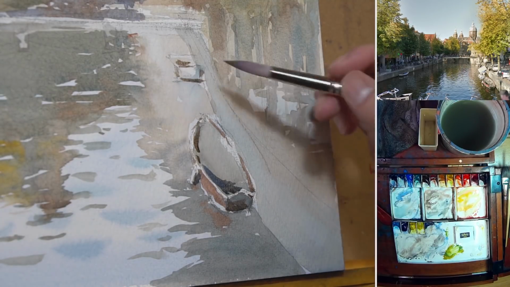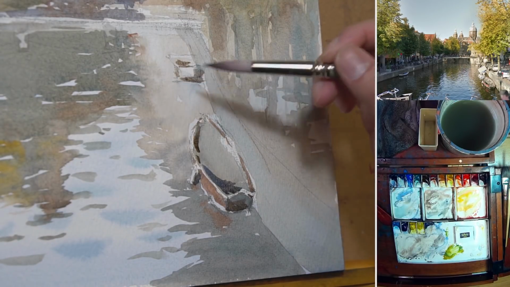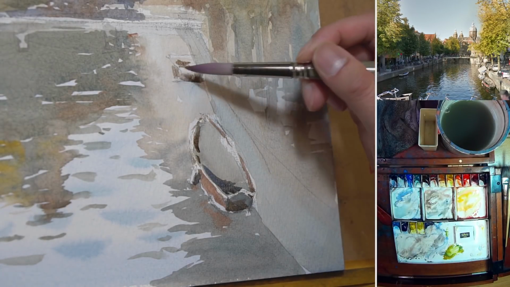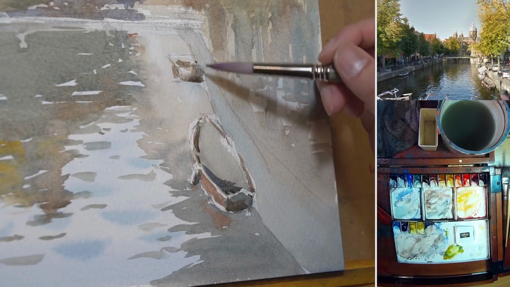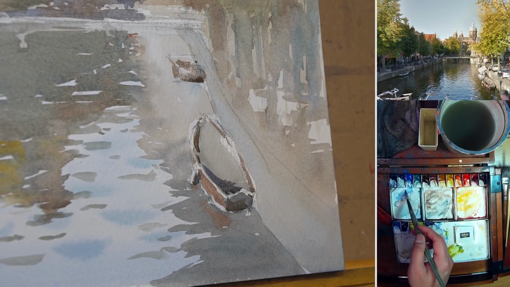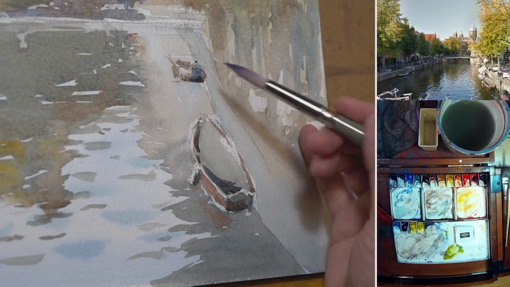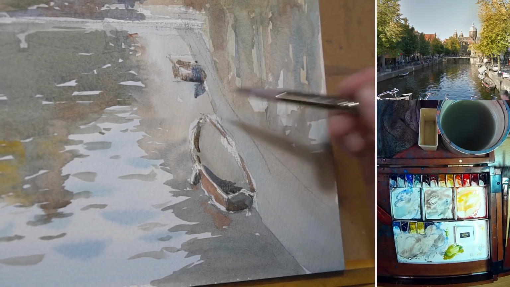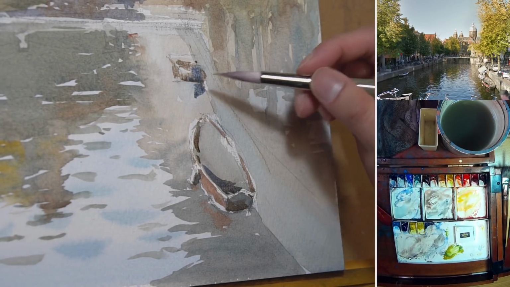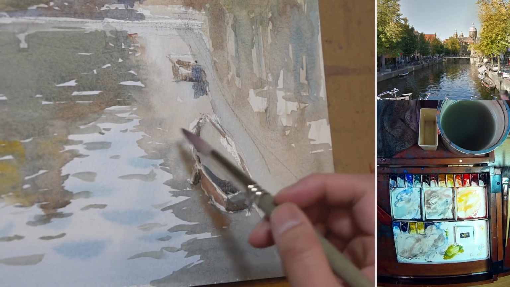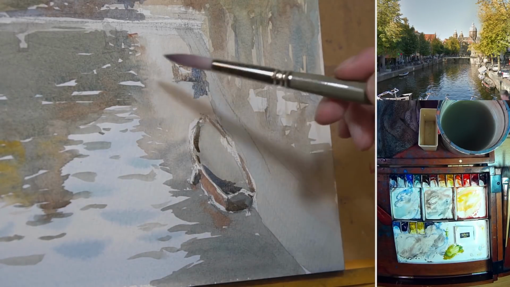I'm just going to suggest a little bit. Sorry, I'm mumbling again. I'm just going to suggest a little bit of form here. A little bit cooler here, and I think I will just let it come down like that, so that hints a little bit of reflection here. Okay, I'll define the reflection here a little bit more later, since it is dry.